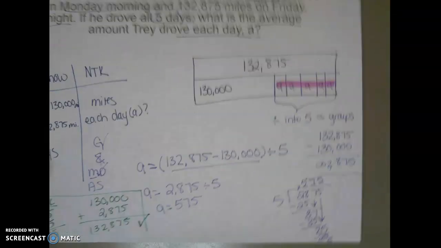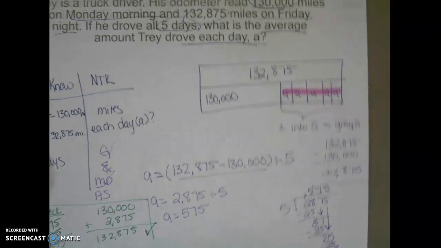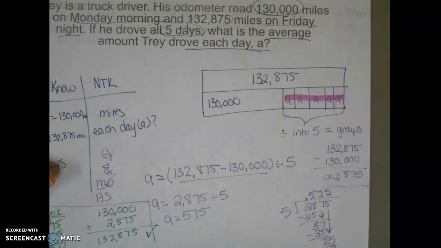If you did not get these numbers and you are struggling to find where your mistake happened, please let your teacher know so that y'all can work together and find what went wrong.